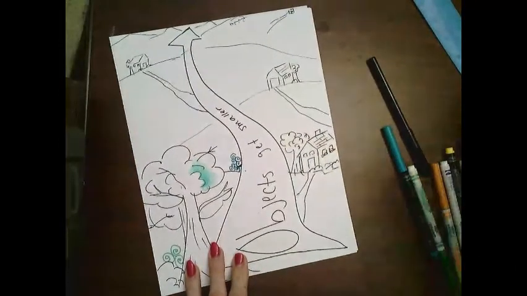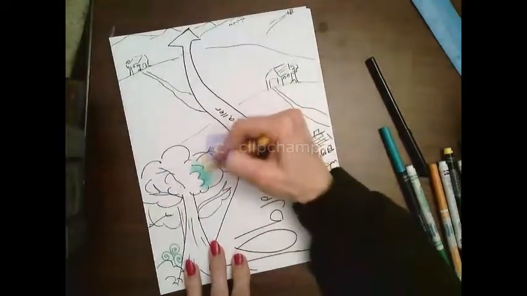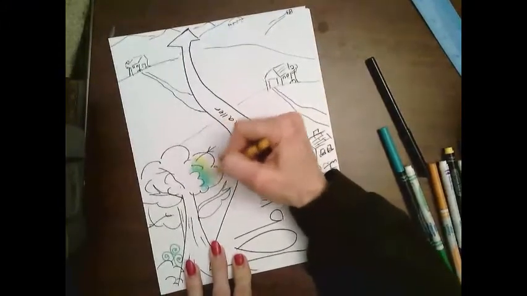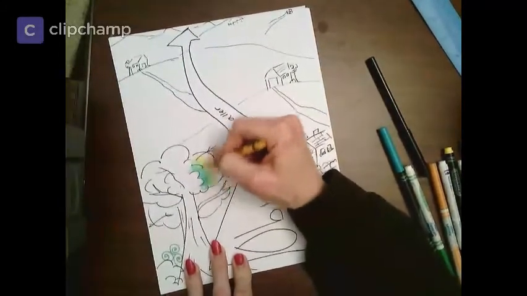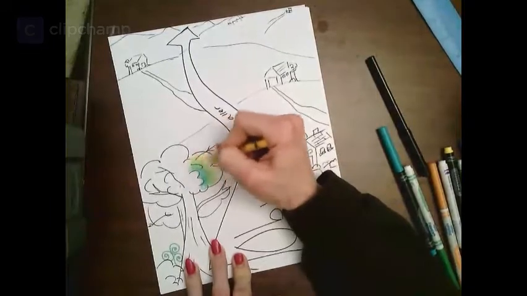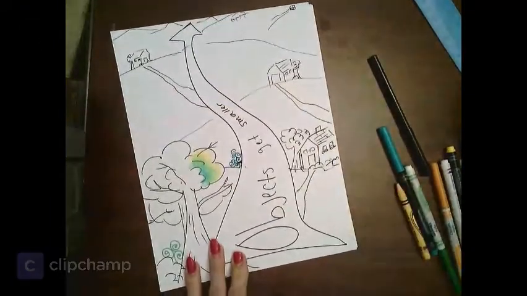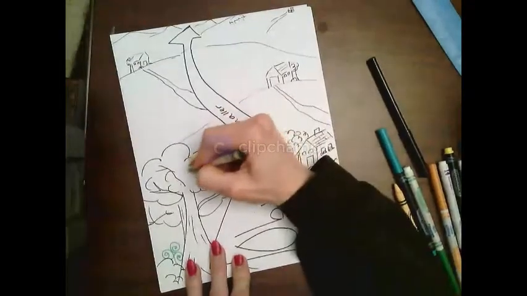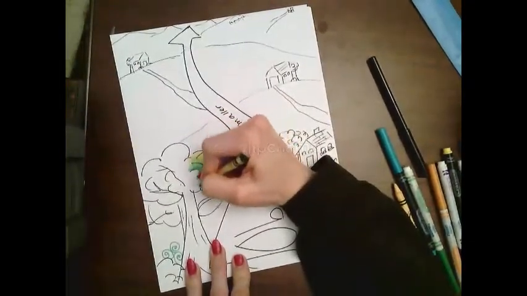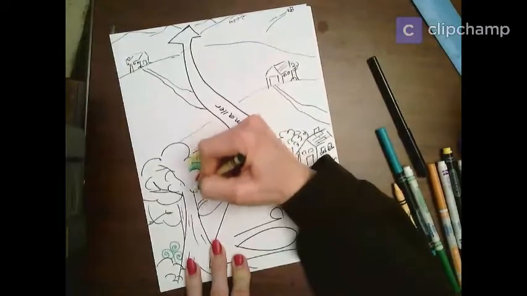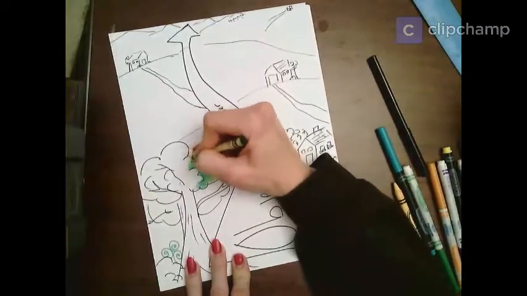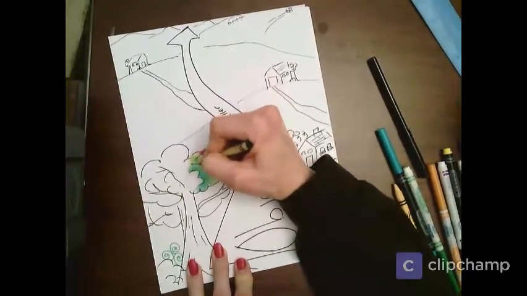So I'm getting some different colors here, and I can overlap them to mix them and create new colors and get kind of like a shading effect in here. So that's another option as well. Just some different ideas for you to use the materials that you have available at home and take advantage of that if you're wanting to make some artwork.